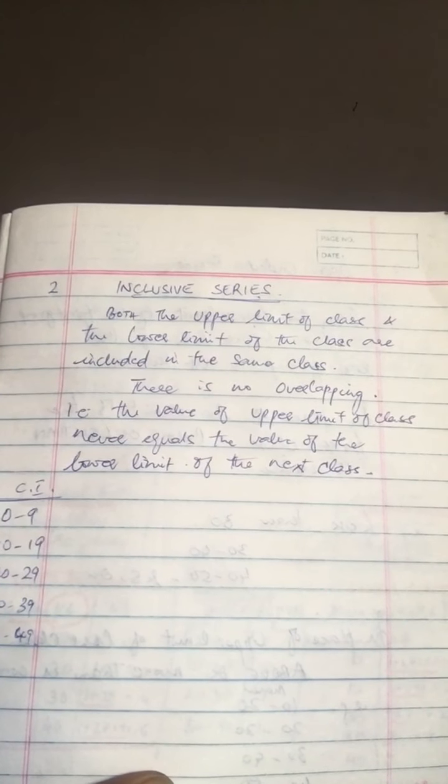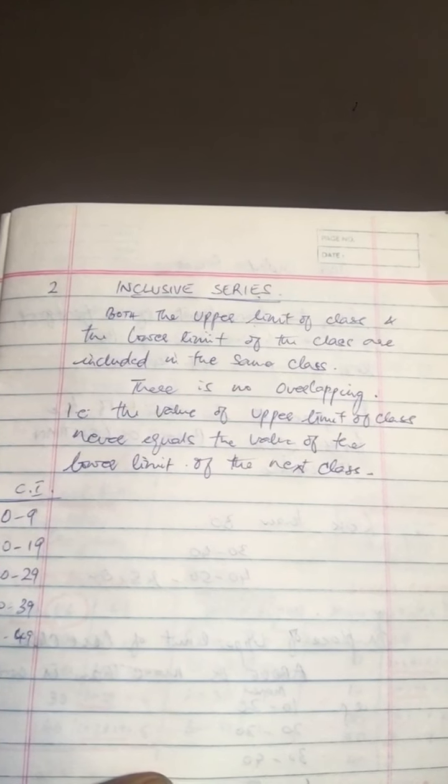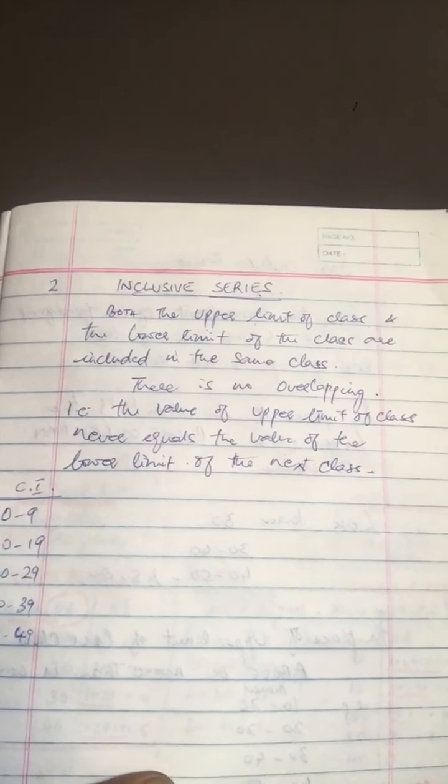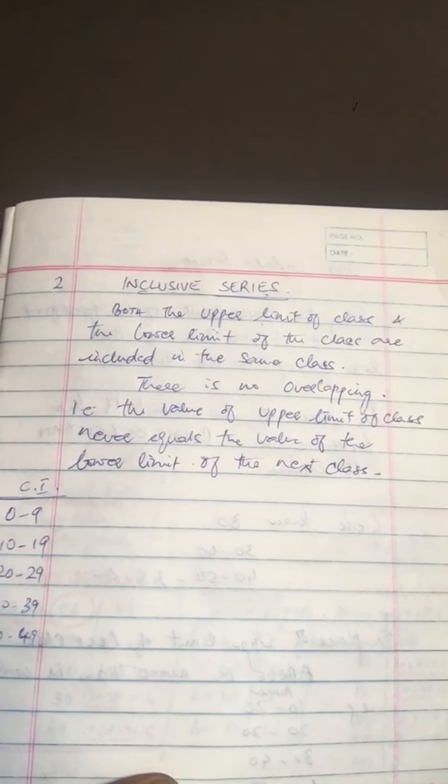And now we are going to talk about the inclusive series. Now let's just have a look. I've just basically written what it is. So inclusive series is that all observations with the magnitude greater than or equal to the lower limit and less than or equal to the upper limit of the class are included in it.